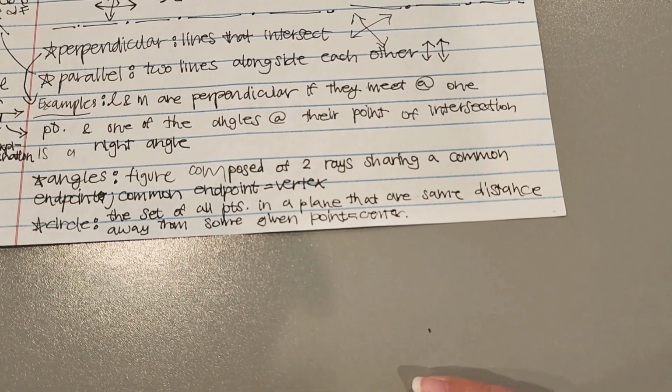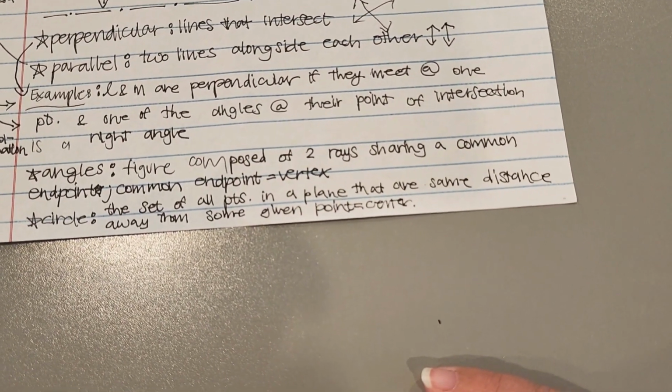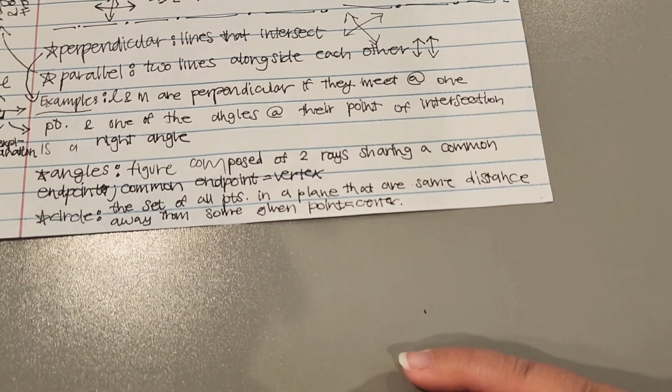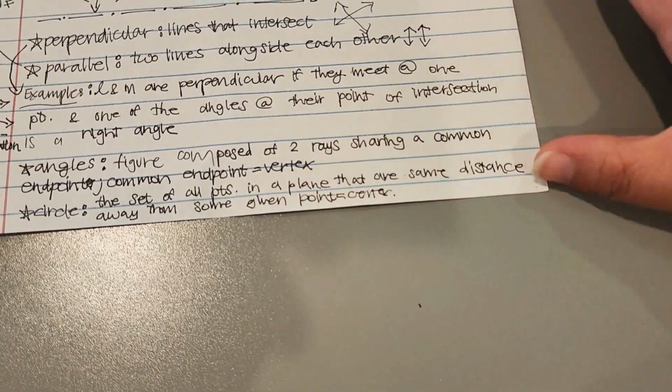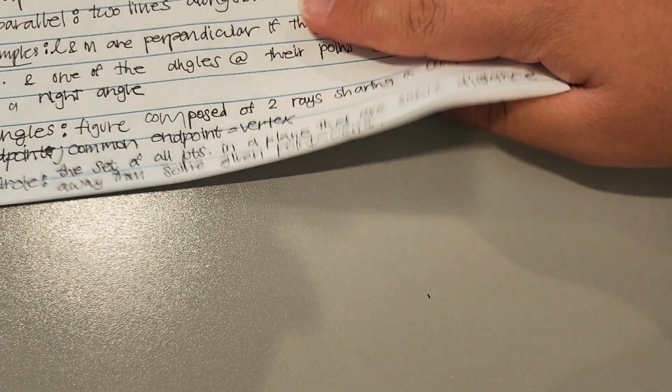Angles: a figure composed of 2 rays sharing a common endpoint. Common endpoint equals vertex. A circle is a set of all points in a plane that are the same distance away from some given point, which equals the center.